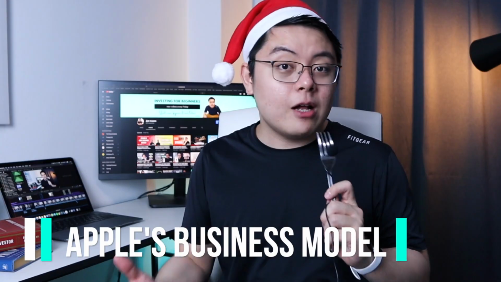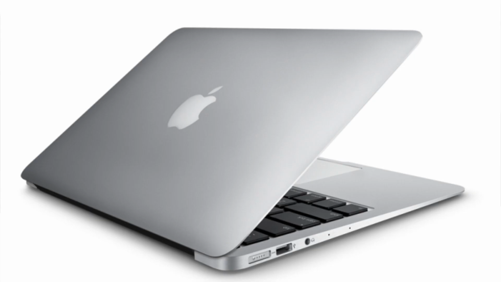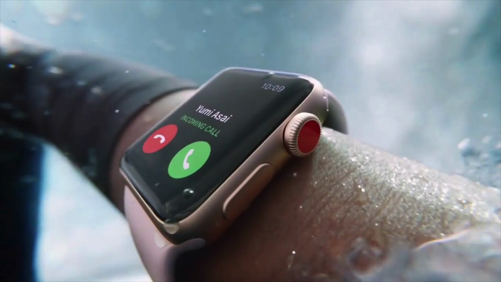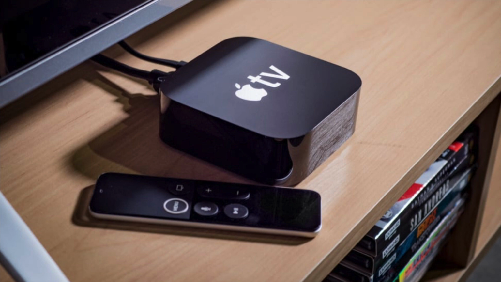First and foremost, let's look at Apple's business model. Apple sells electronic gadgets such as the iPhones, iPads, MacBooks, AirPods, and Apple Watch. And on top of that, they also sell software as a service such as the apps on the App Store, Apple TV subscriptions, and Apple Music.